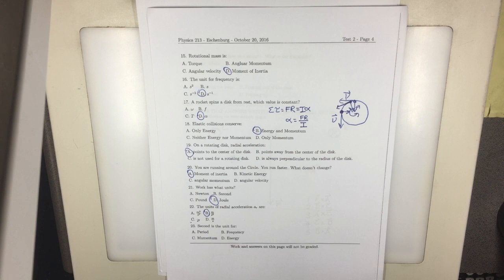Blank over inverse seconds is what? Wrong, but appreciate it. Angular velocity has the units of what? Inverse seconds.